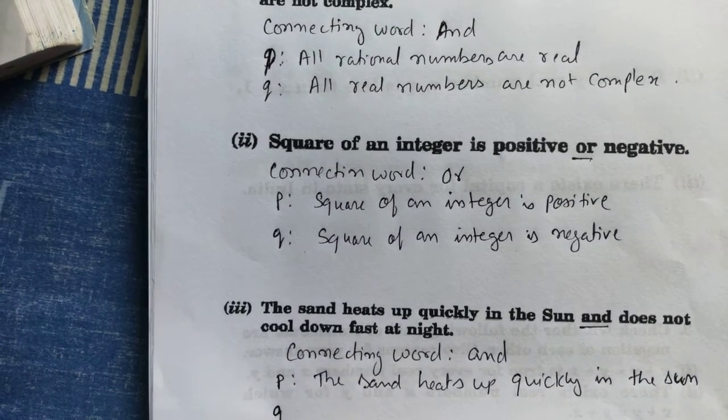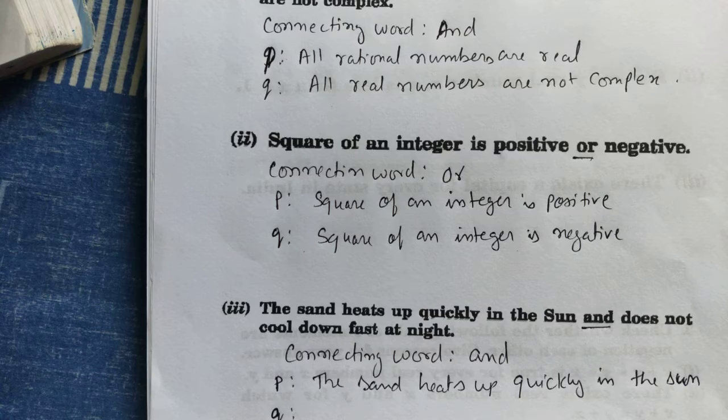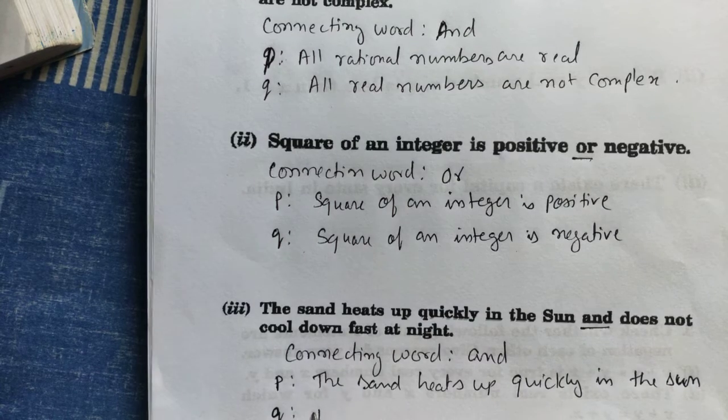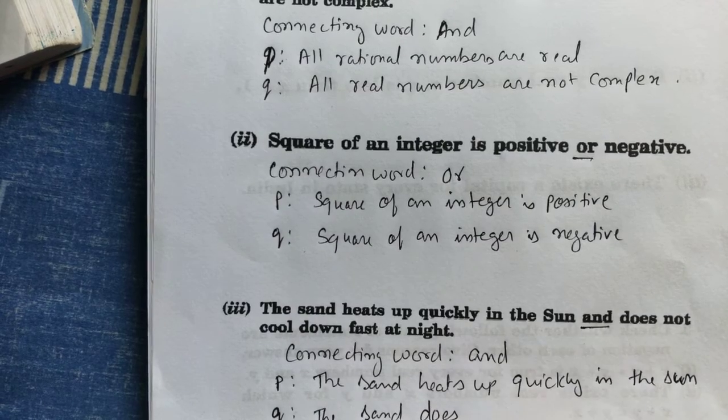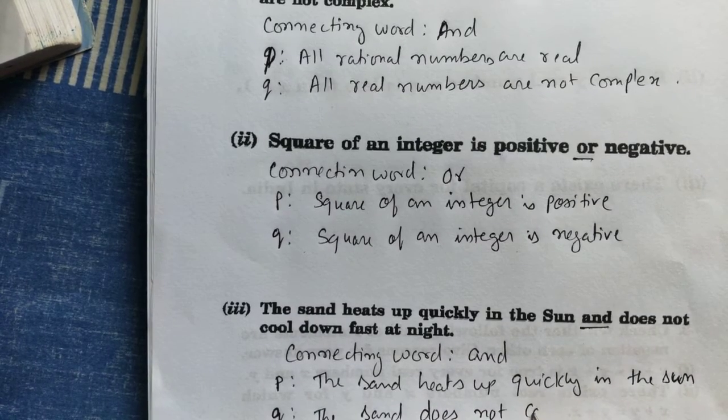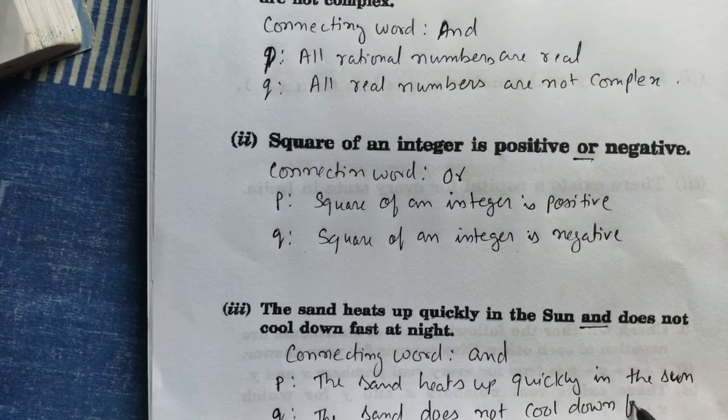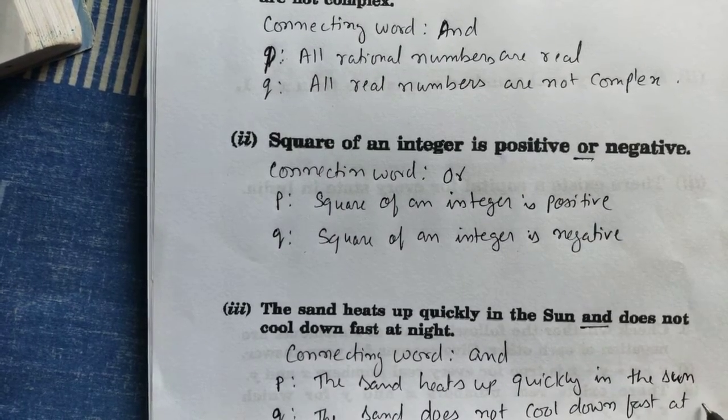And the second statement Q will be the sun does not cool down fast at night.